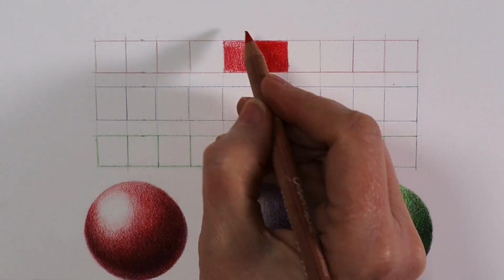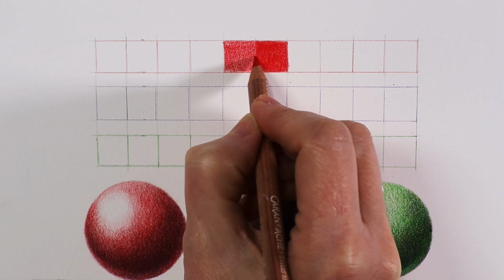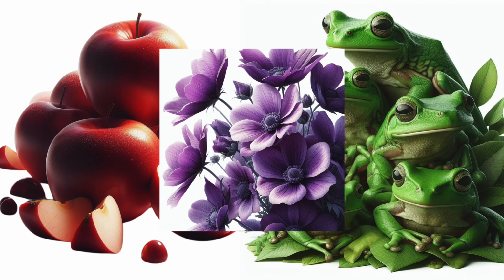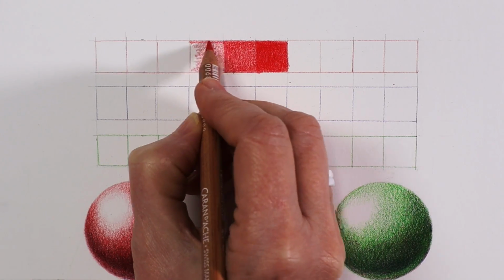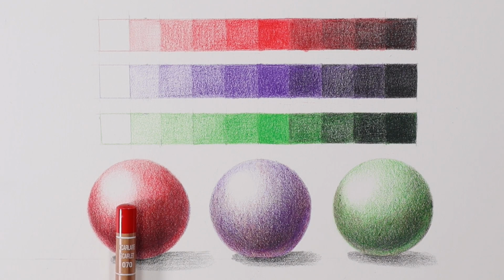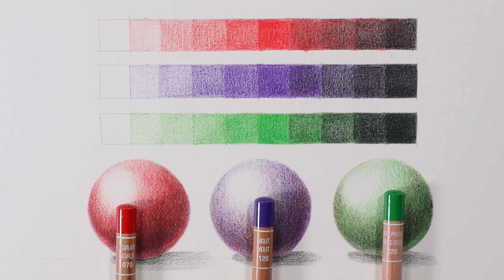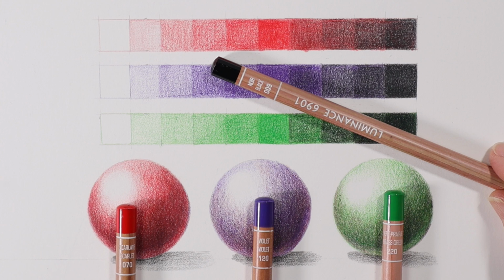In the end, you're here because you want to learn, and to me, that's fantastic. So let's jump into the element of value and start drawing. I'm going to create 3 value scales from 3 source images: red apples, purple flowers, and green frogs. I'm using Luminance colors on Fabriano Artistico hot press paper. Our colors are Luminance red 070, green 220, purple 120, and black.